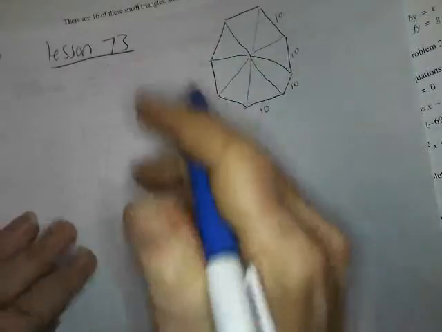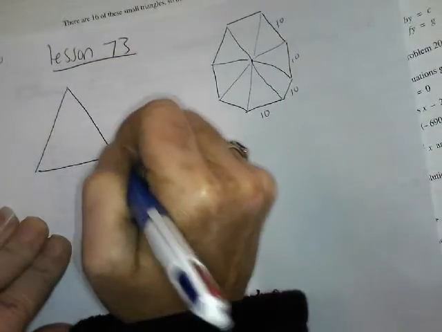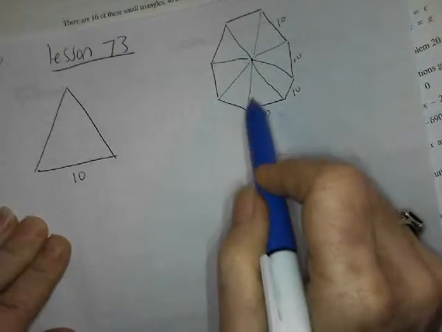They didn't ask for the perimeter, they want the area. So here's how I go find the area. I'm just going to grab one triangle out of there. Here's one triangle. The bottom's 10, right? Just pretend it's that triangle right there.